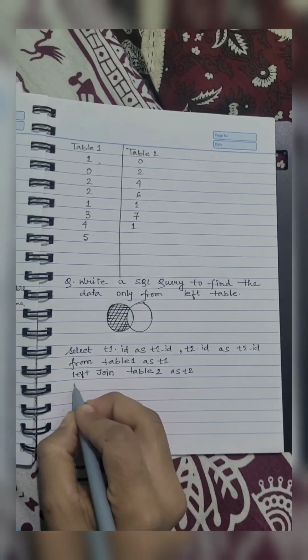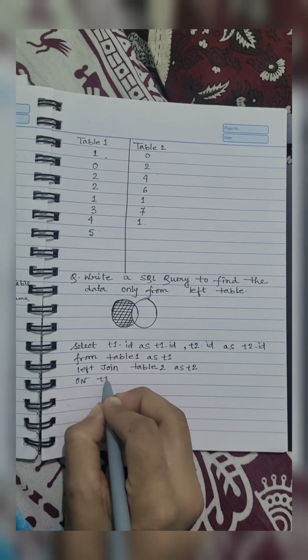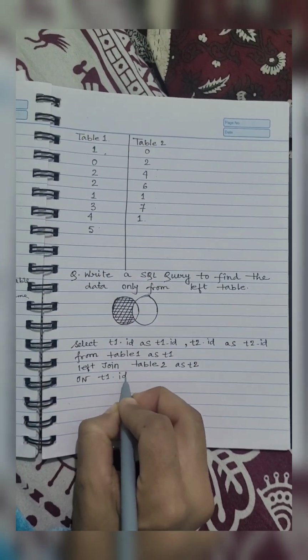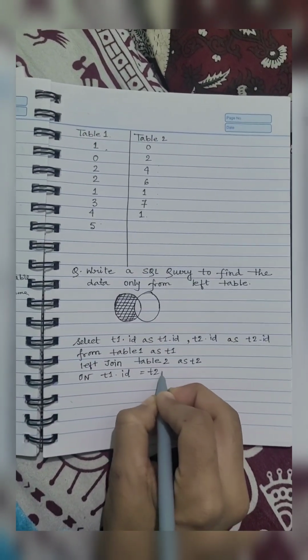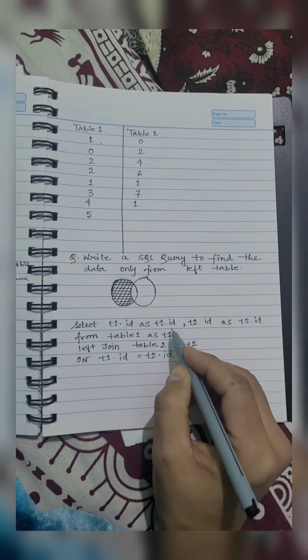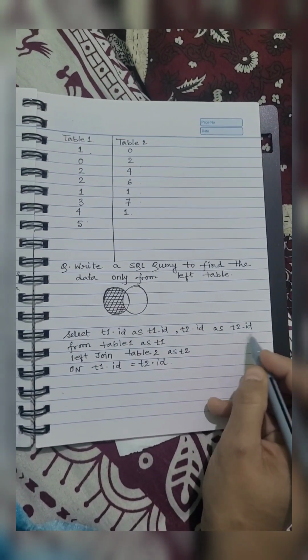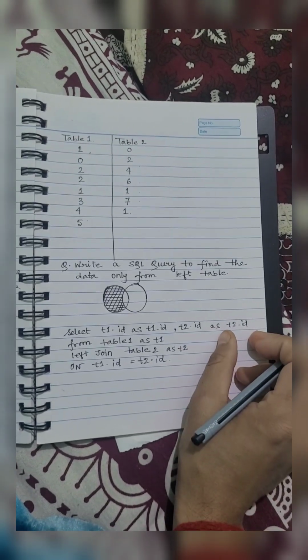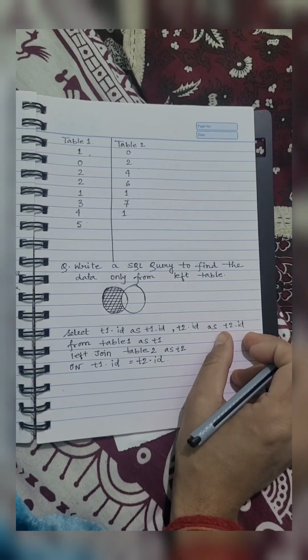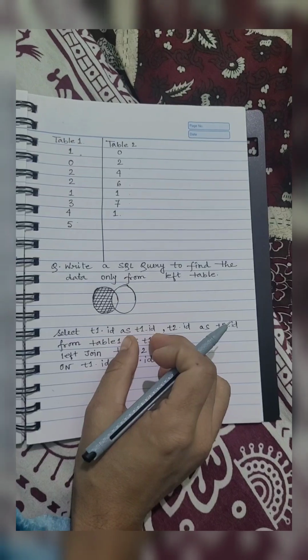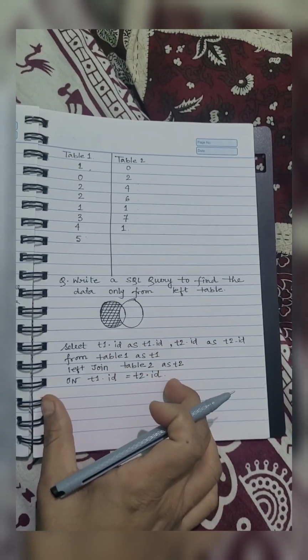Now on t1.id equals t2.id. You may ask why we are not using the alias names t1_id and t2_id here. Because we cannot use those aliases in the joining condition.